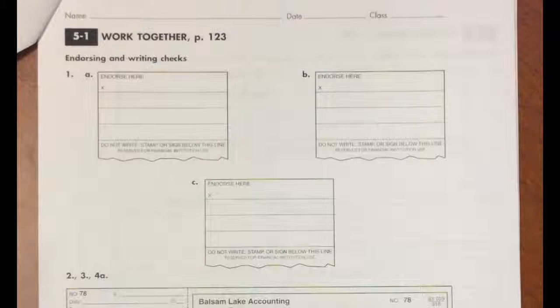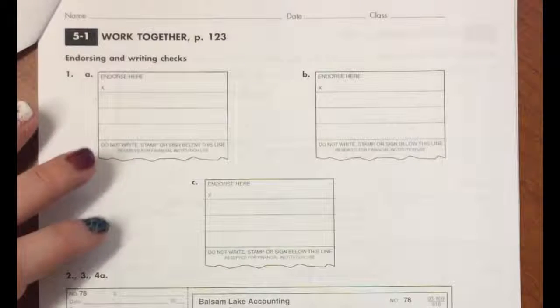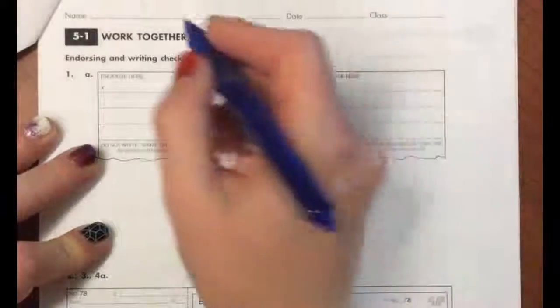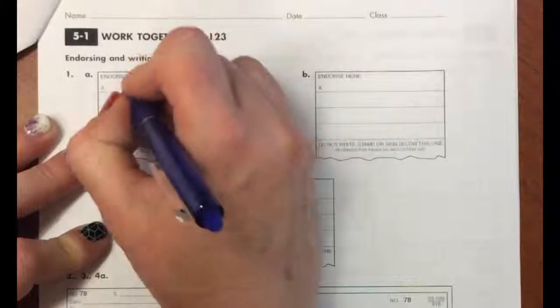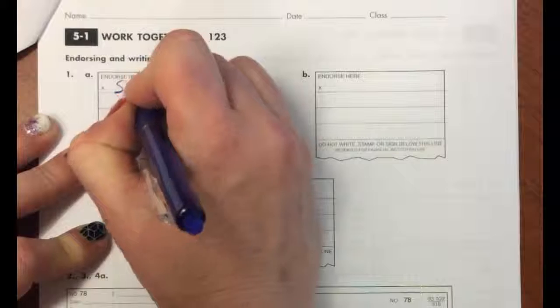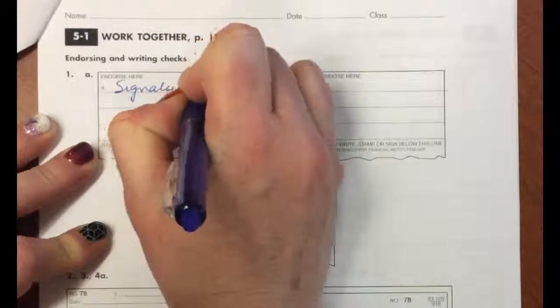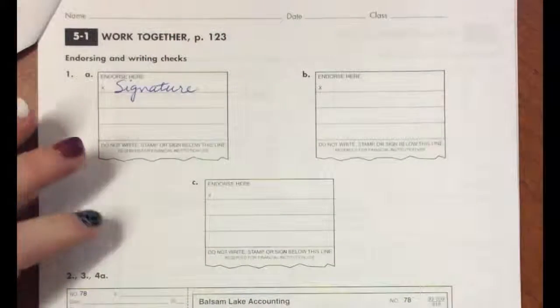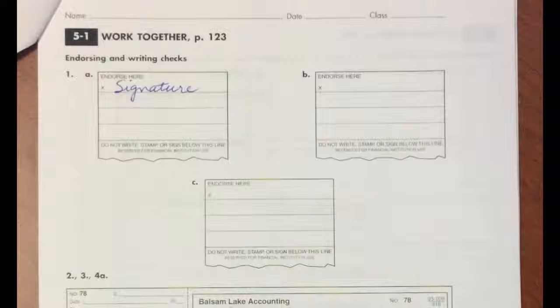So for our first one, we are going to write a blank endorsement. A blank endorsement means we just sign our name, and you're going to sign your first and last name. For the second one, it says that we are going to write a special endorsement to transfer a check to Kelsey Sather.